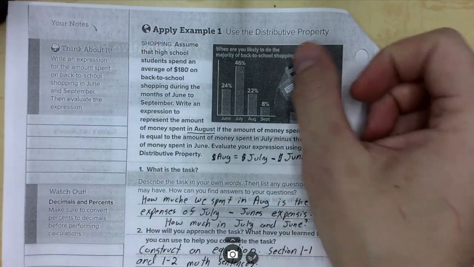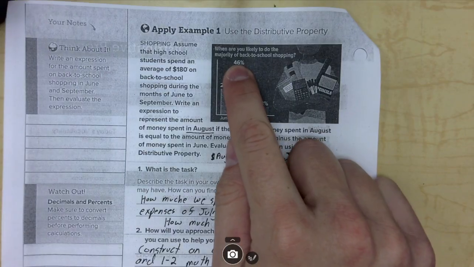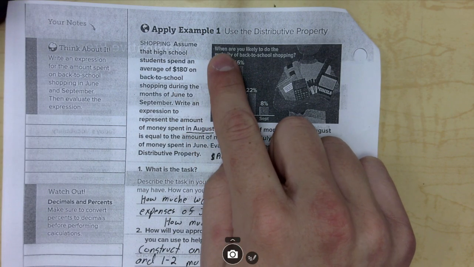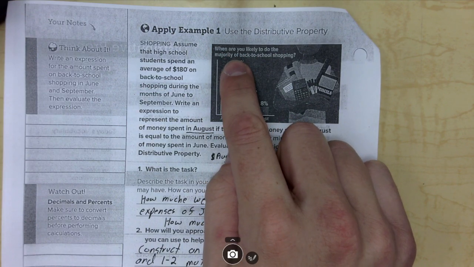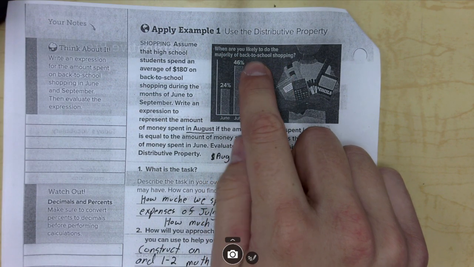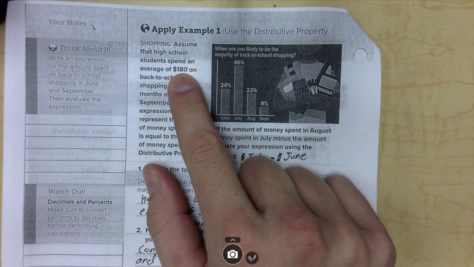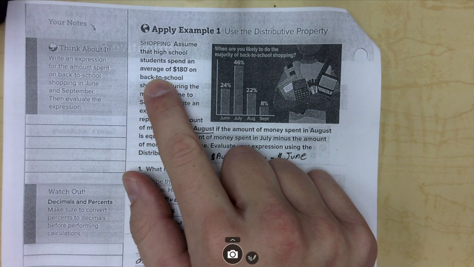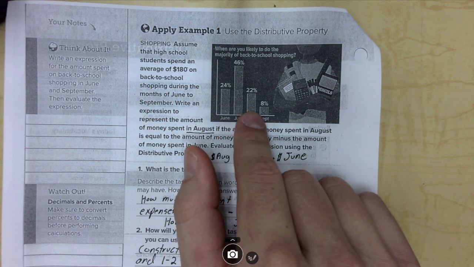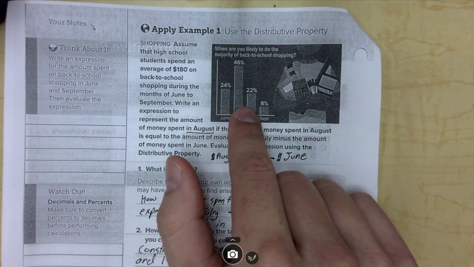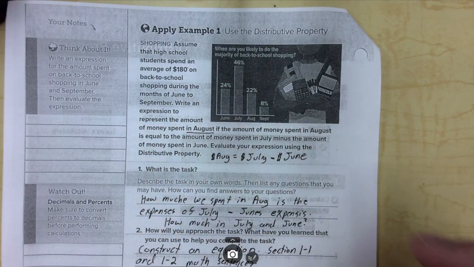After checking things out, it would appear that we're supposed to use these percentages to dictate what part of 180 that is. The problem is, this says, when are you likely to do a majority of your back to school shopping? This is a probability. This isn't telling us what percentage of 180 we're going to do. So we have an assumed average here, and we're supposed to assume this is the percentage of spending per month, but it's worded very poorly.